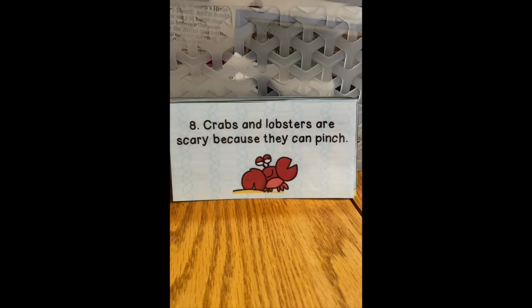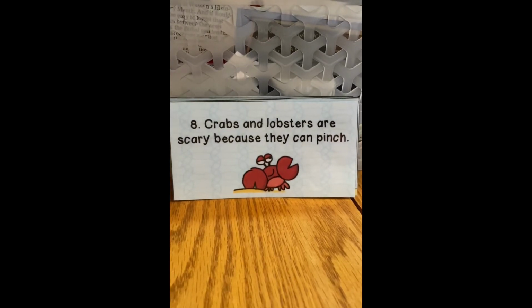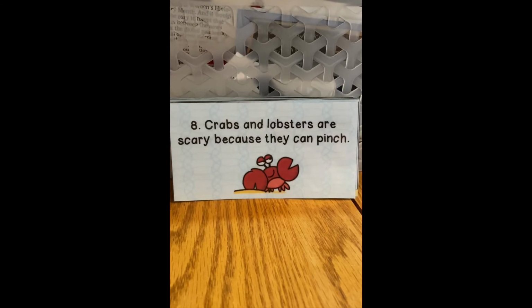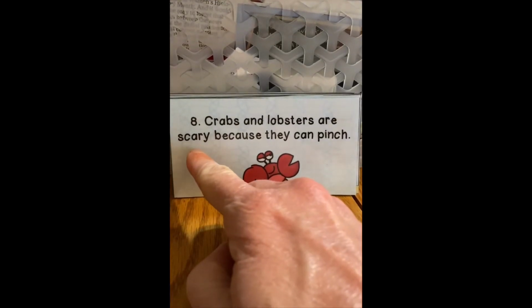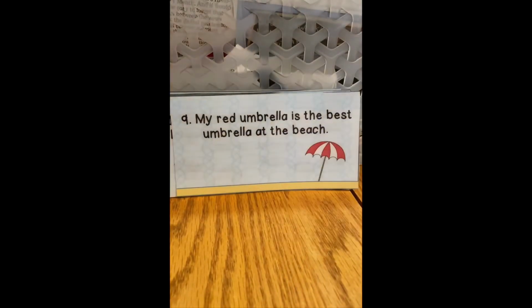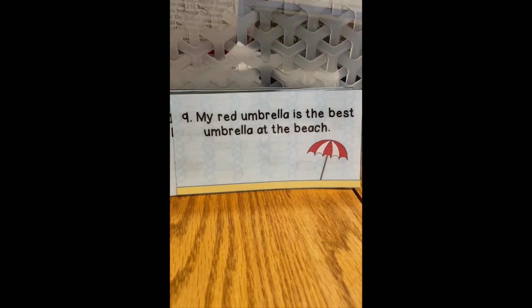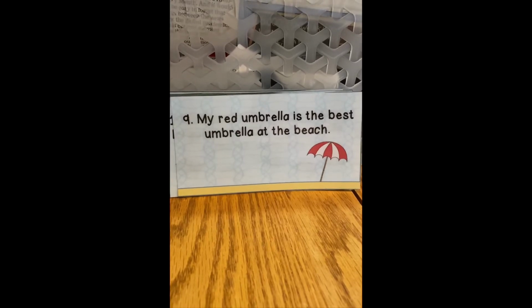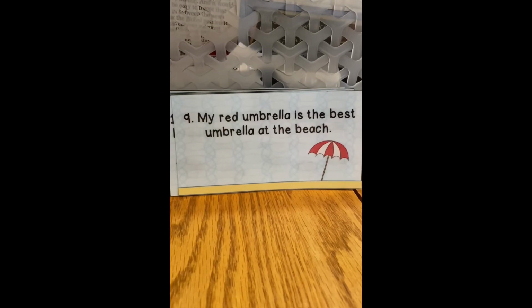Crabs and lobsters are scary because they can pinch. If you were thinking opinion, you're correct, because scary is a feeling, thought, or belief about something. My red umbrella is the best umbrella at the beach. If you were thinking opinion, you're correct. We were talking about something being the best. That's a feeling that you have, or belief that you have, or something that you think.